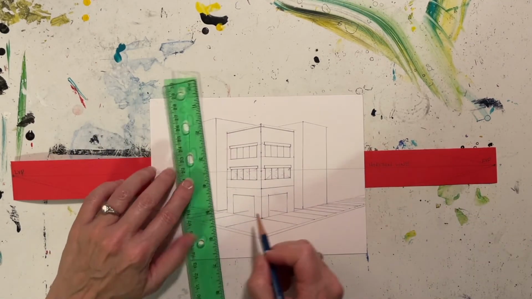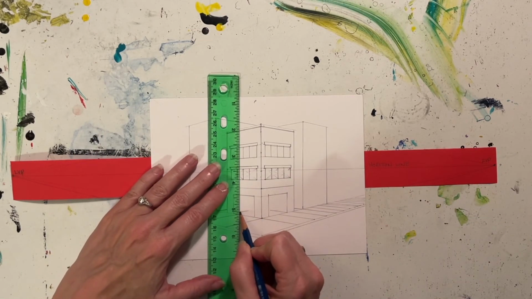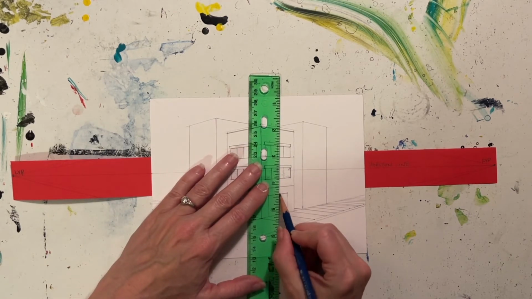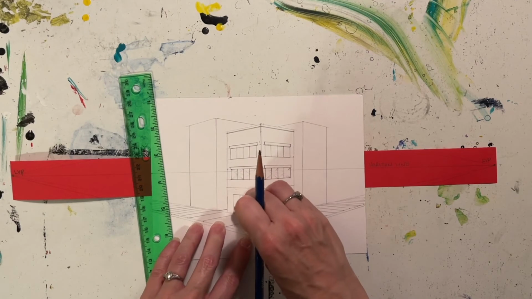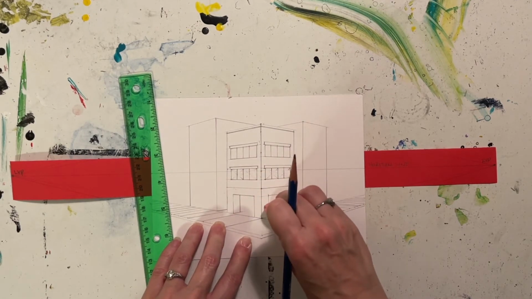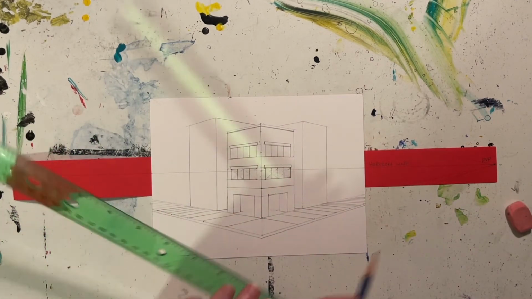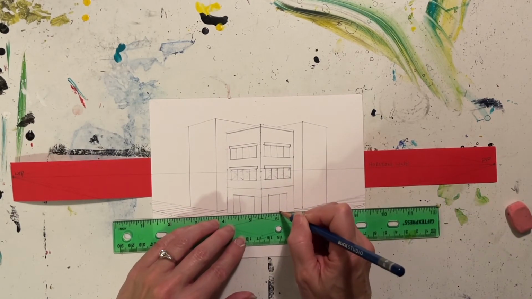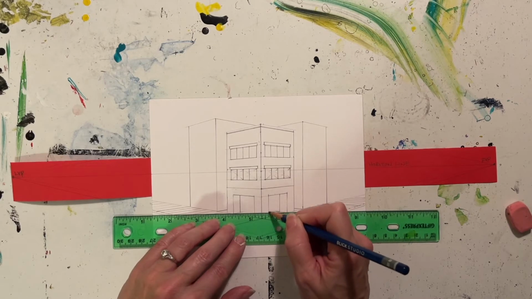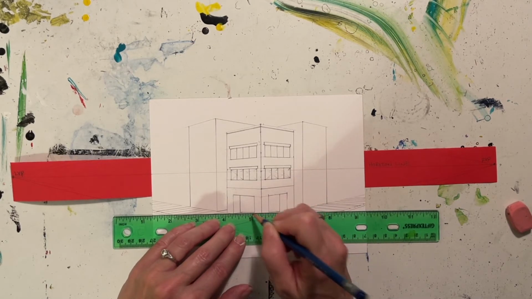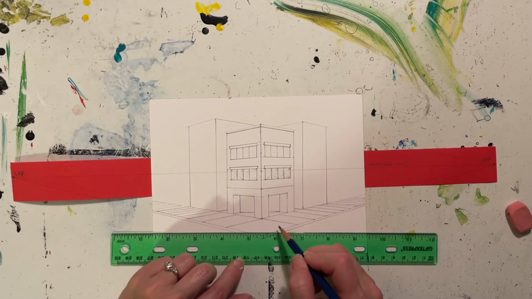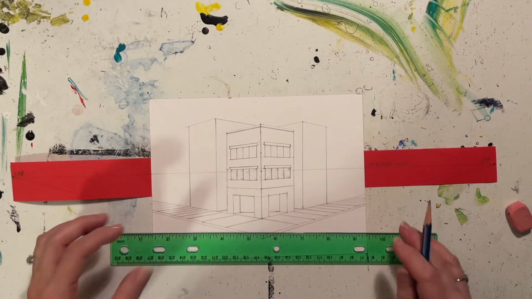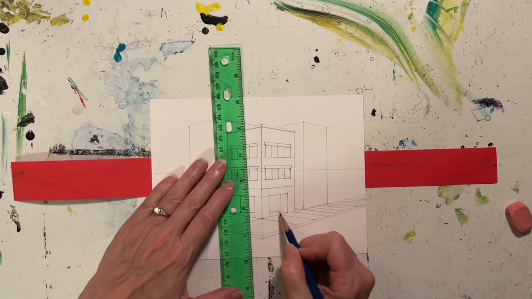Maybe it doesn't go all the way back. Maybe it just comes this far back. And then maybe this is, ooh, this is kind of neat. This could be like a triangular. We're kind of breaking our rules, right? Because it's like a storefront that you go in underneath, and then maybe this is all glass. That could be so cool. So let's make it all glass.